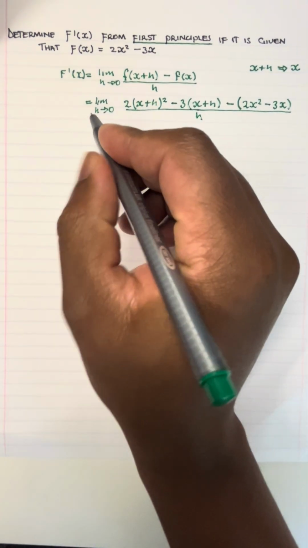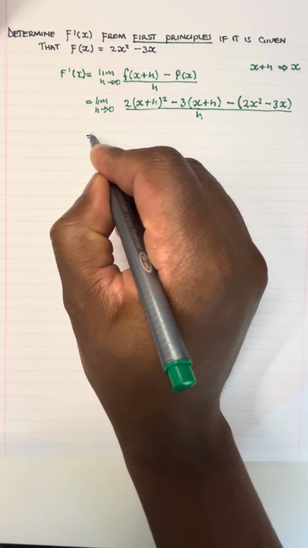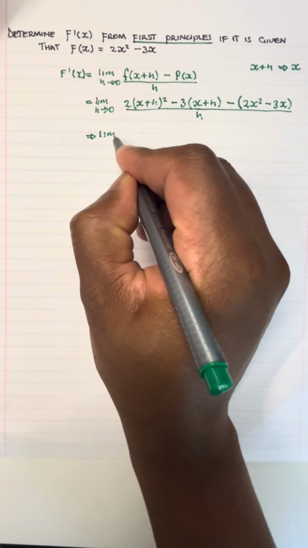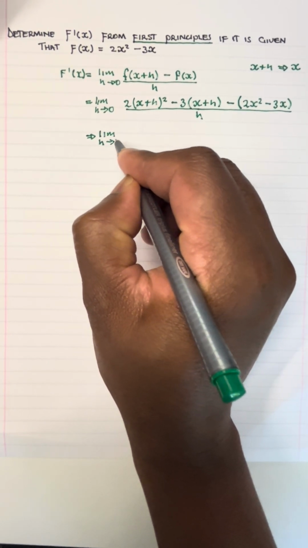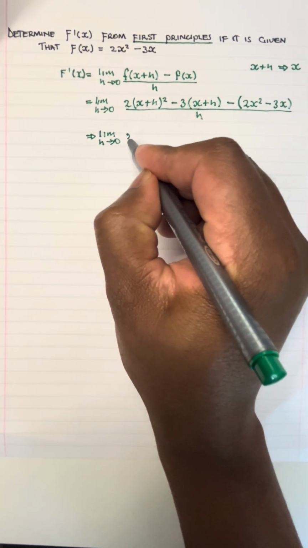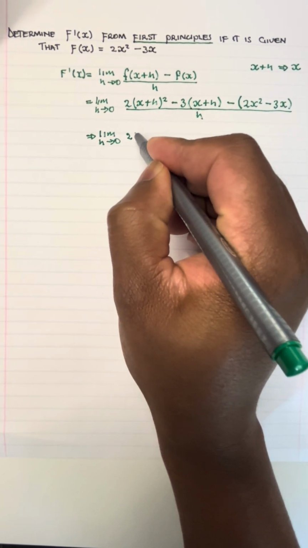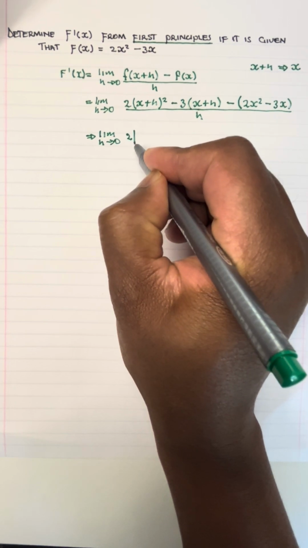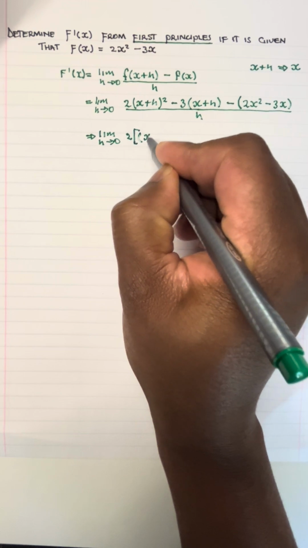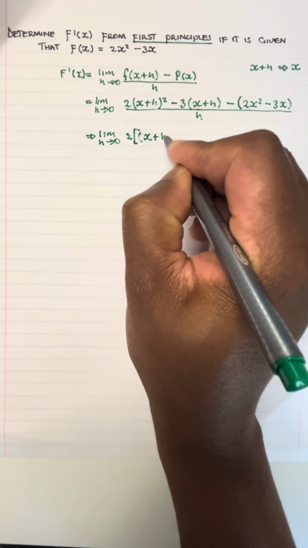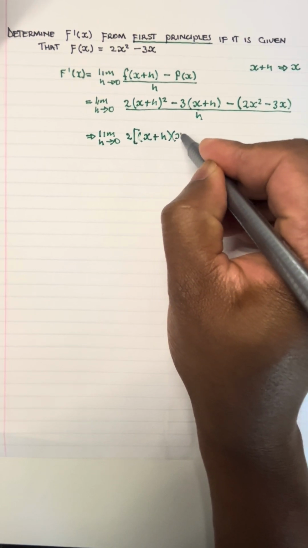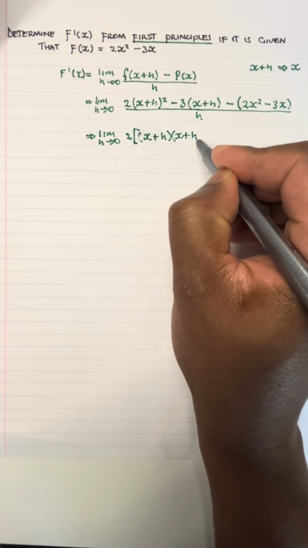Now we continue. We say the limit as h approaches 0. Okay, now the 2 times x plus h squared is something like this: x plus h, times x plus h.